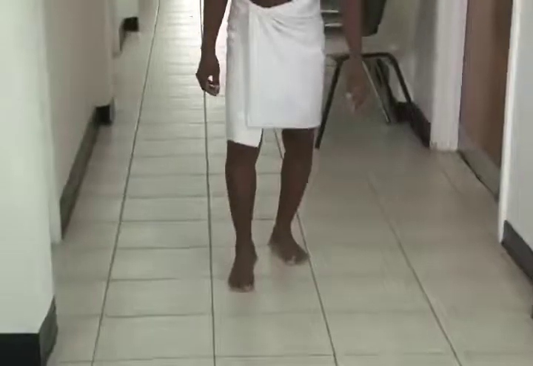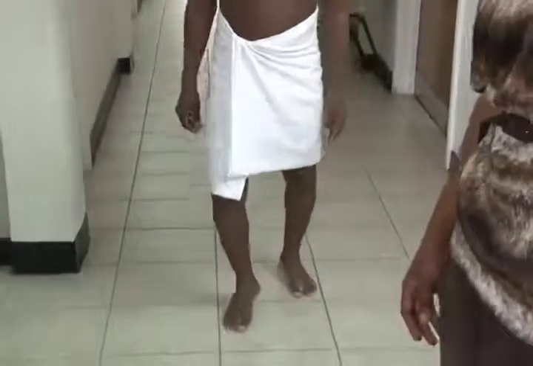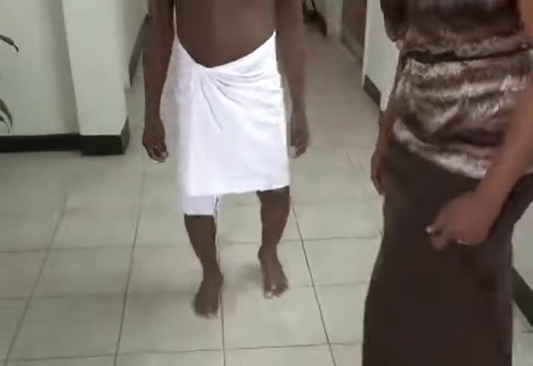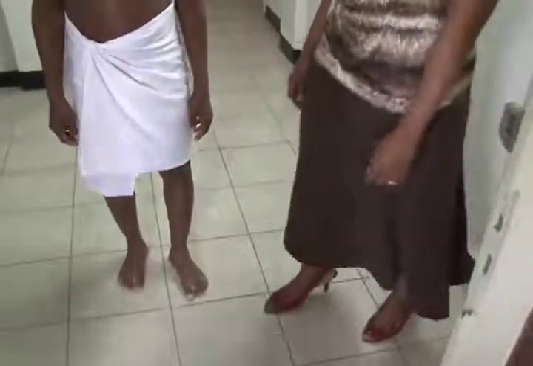Marcel. The toes are the last parts of the feet to be lifted above the ground. And this is seen in a patient who has a peripheral neuropathy. And that is called a high steppage gait.